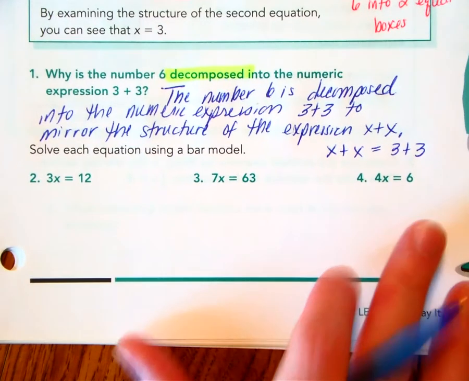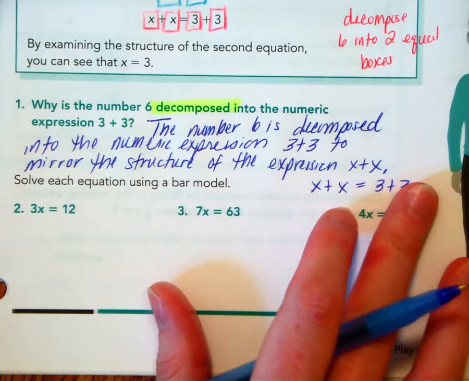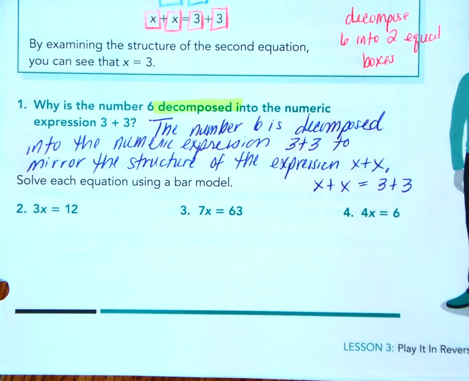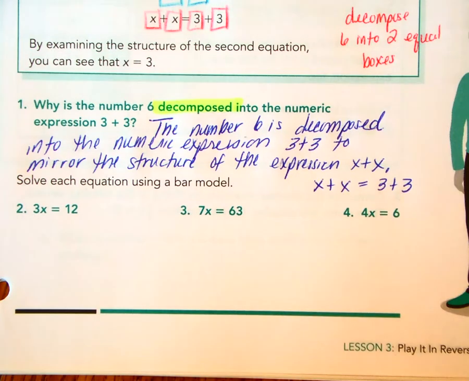We're going to solve each equation using the bar model. Now, you won't do this forever. I don't want you to think that every time we solve multiplication equations, we're going to use a bar model forever and ever and ever. We start with the bar model so we can visually understand the mathematical concept.